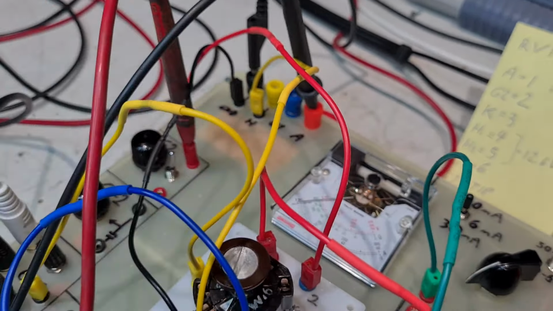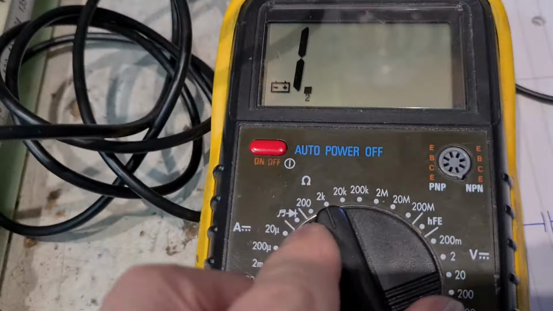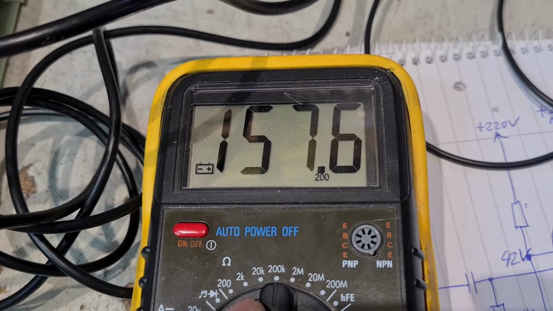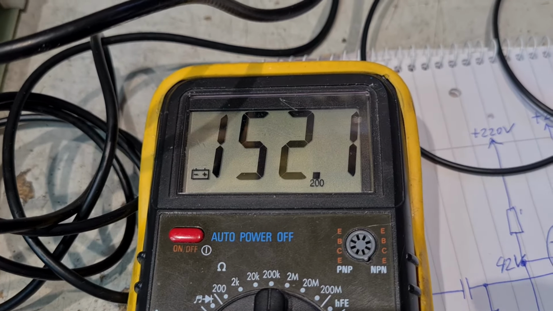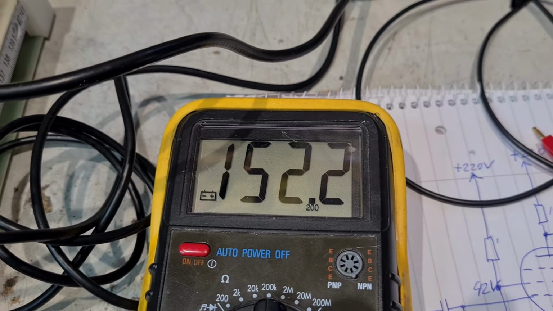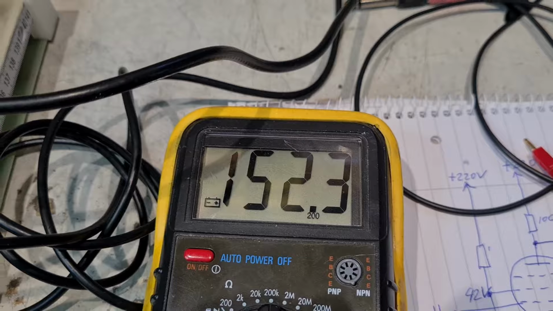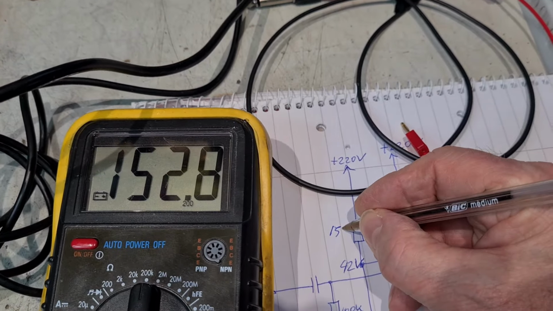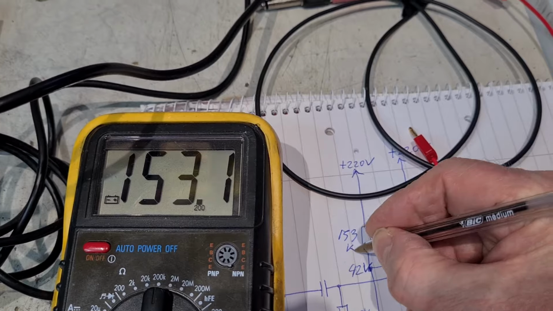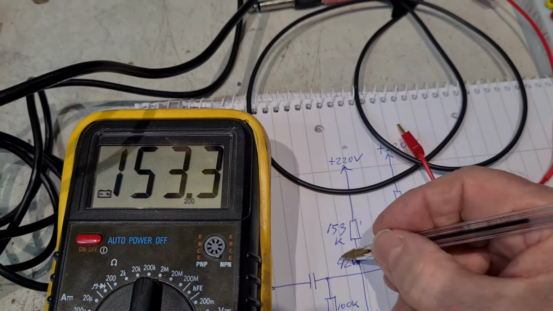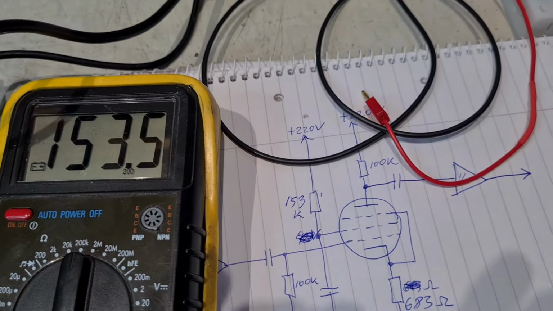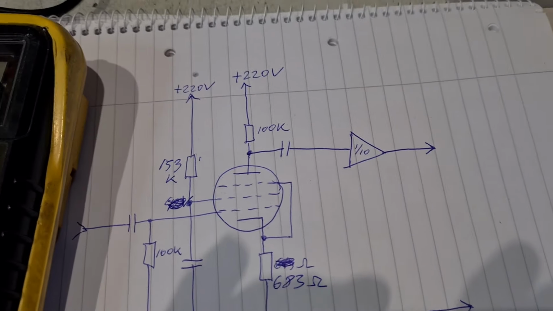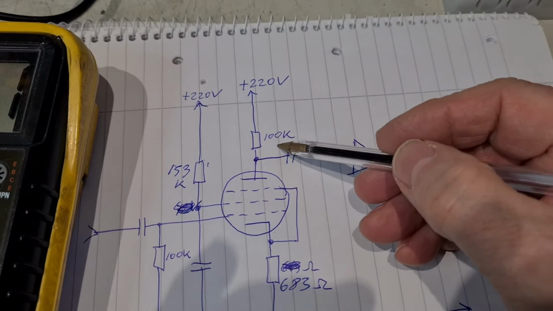Then I measure the grid 2 resistance. 153 ohms. Now we have a great amplifier.